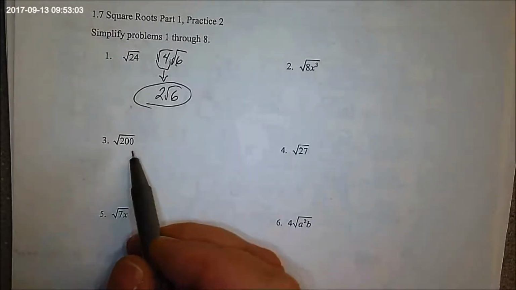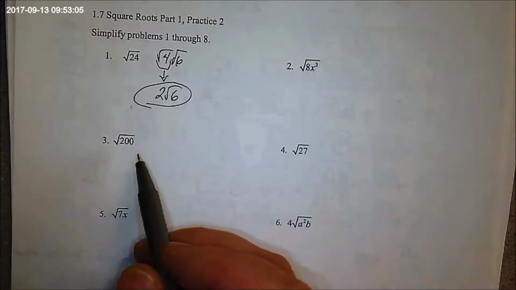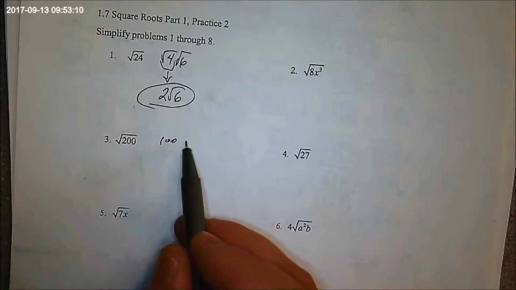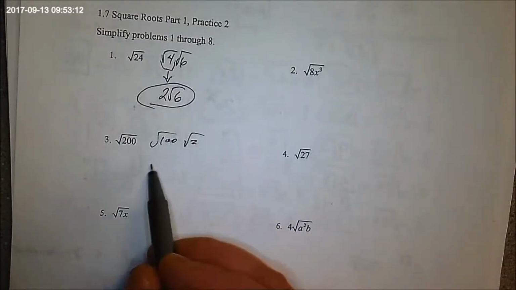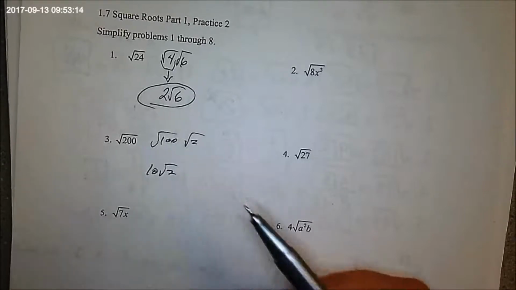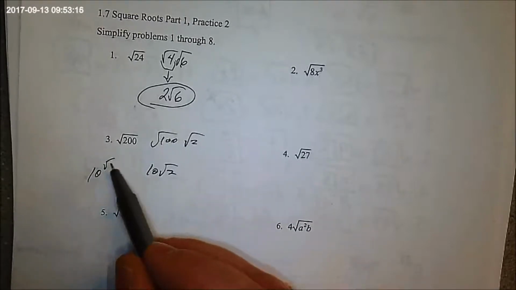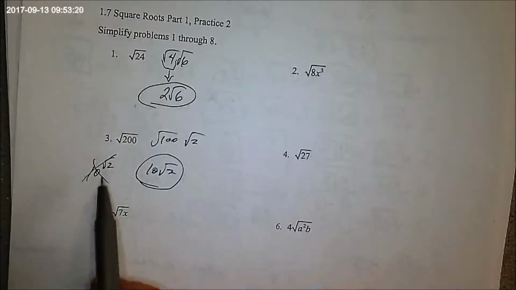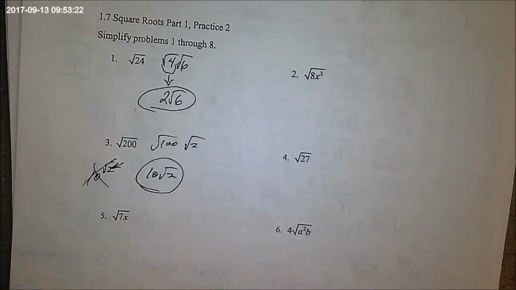Right? So as far as simplifying square roots, that's about as easy as it gets. This one's probably easier, but people mess this one up all the time. That's 100 times 2. Not 10 to the 10 times. If you say 10 to the square root of 2, then that's what that means. And that's different. So when you say it, that's what it means. It means 10 to the power of the square root of 2, which is about 1.4.